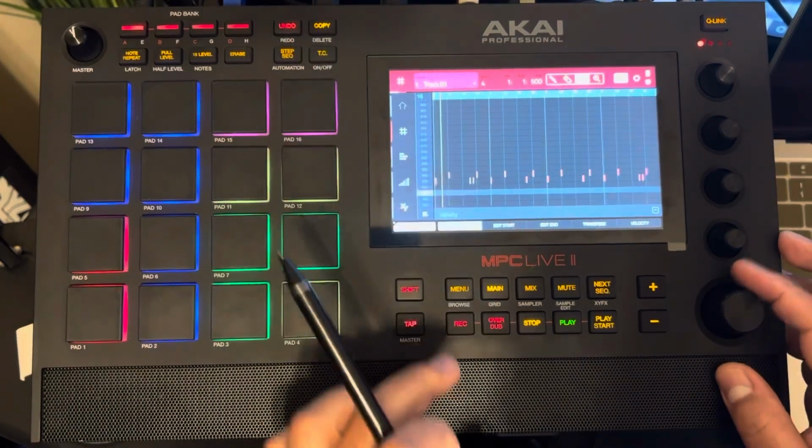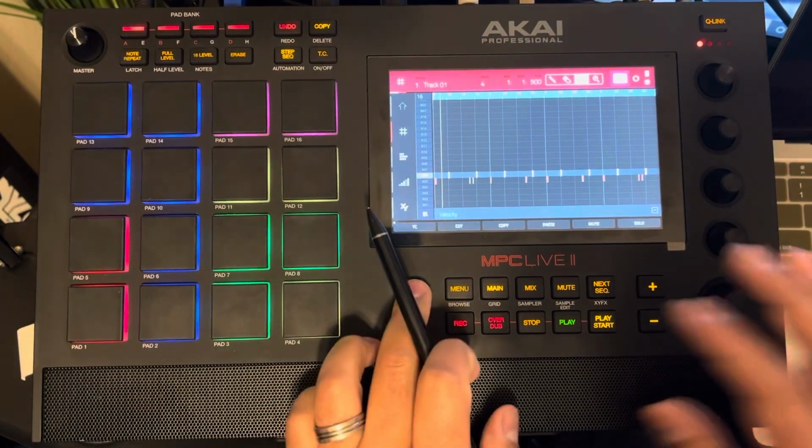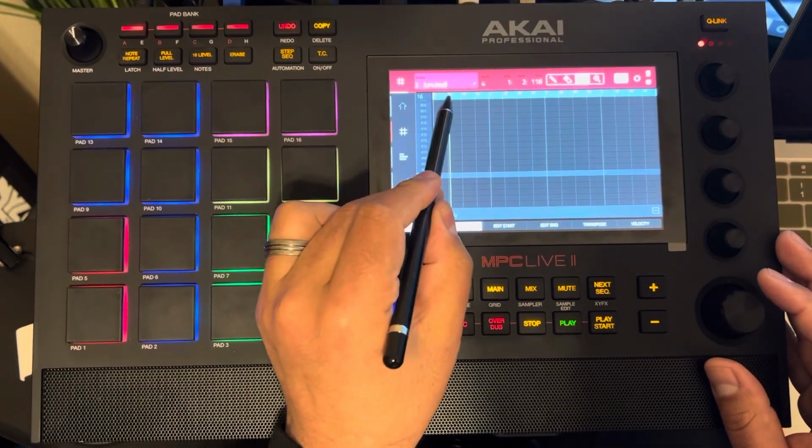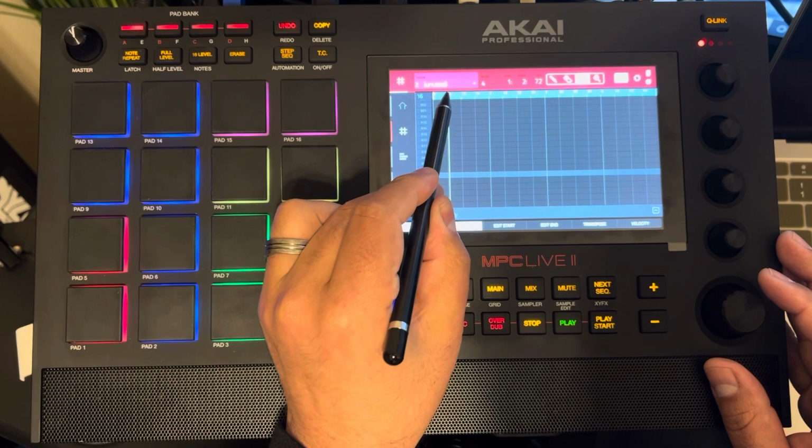I'm going to do the same thing for the snares. I'm going to go here, shift cut. I'm moving a little quicker now. They go right here on the 2.